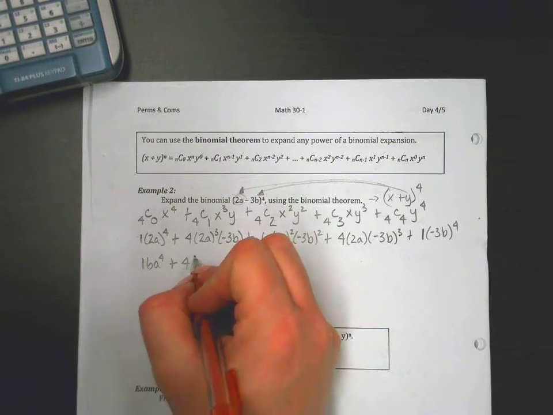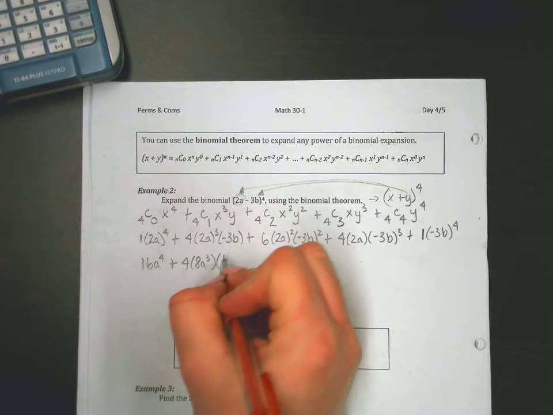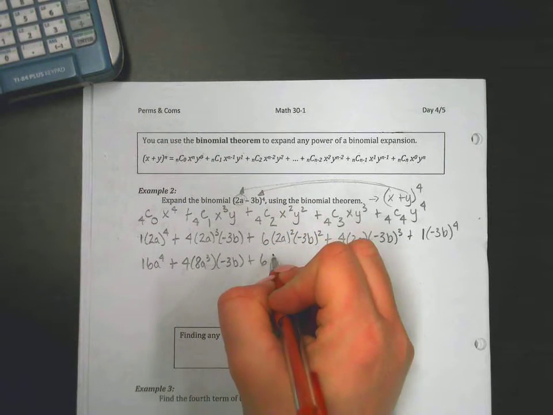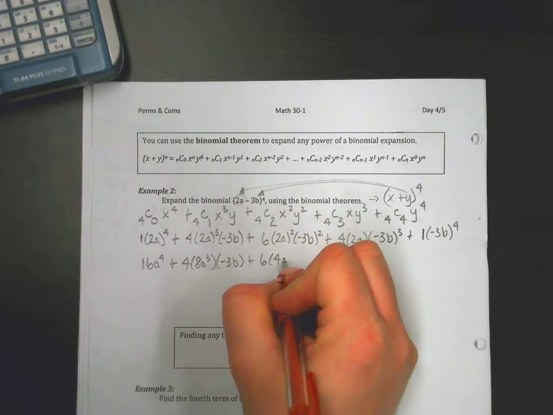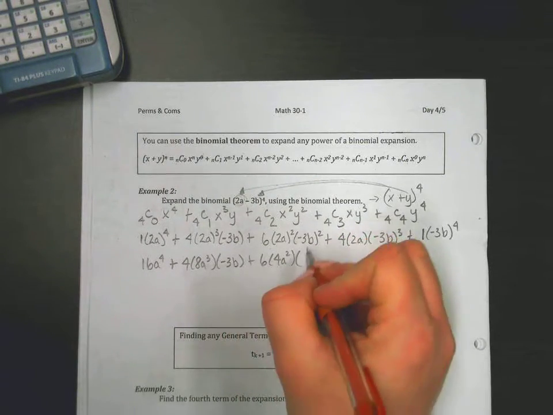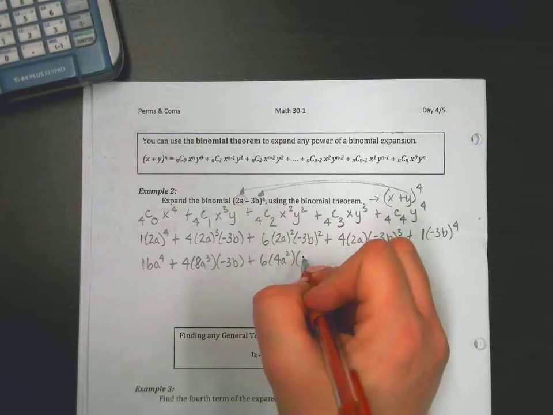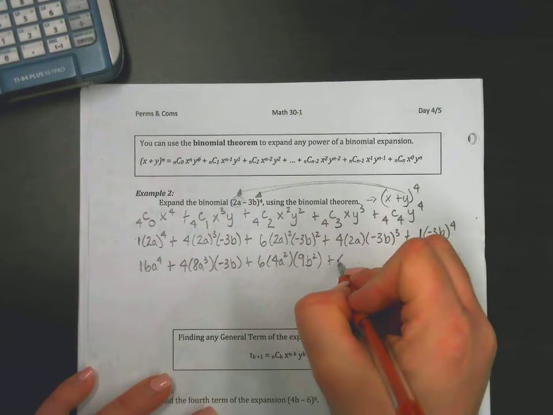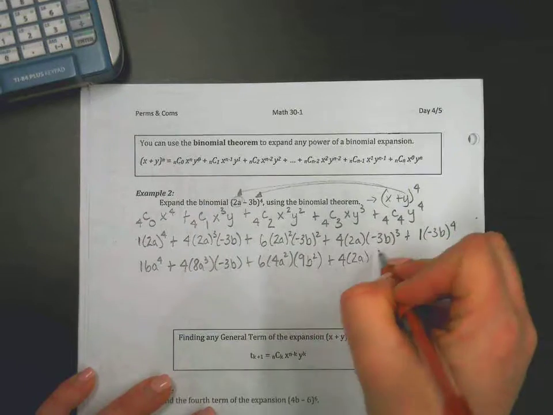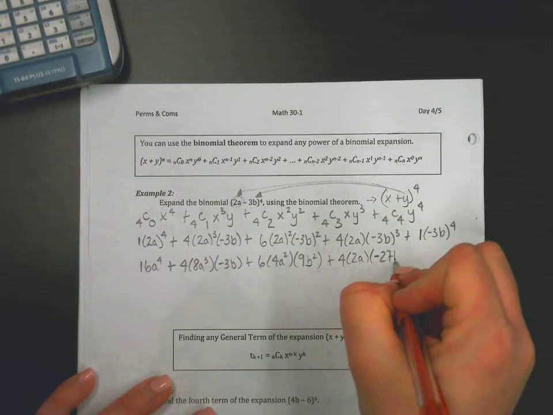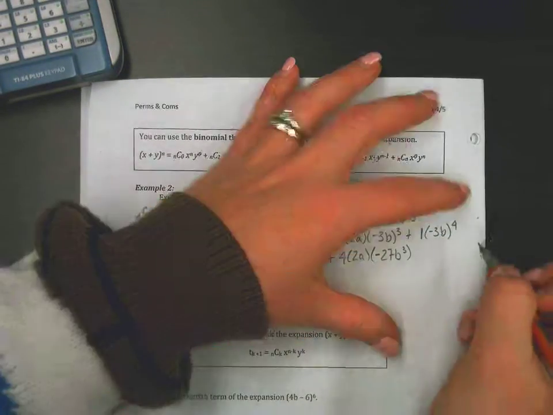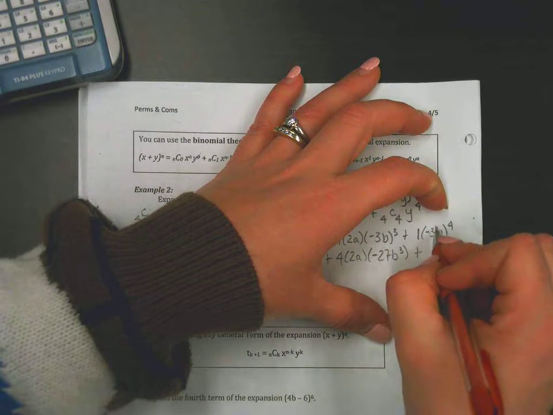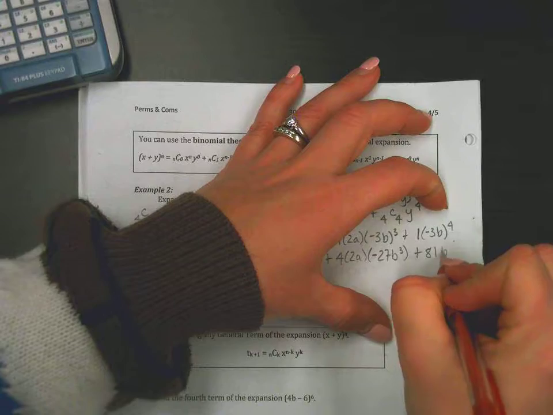So 2 cubed gives me 8a cubed times negative 3b, plus 6, this would be 4a squared, times, well, if I square a negative, this changes to a positive, just 9b squared, plus 4 times 2a, this is going to be a negative 27b cubed, and then finally negative 3 to the power of 4 is going to end up to be a positive 81b to the 4th.